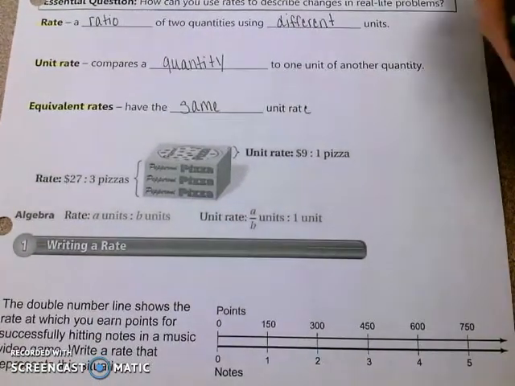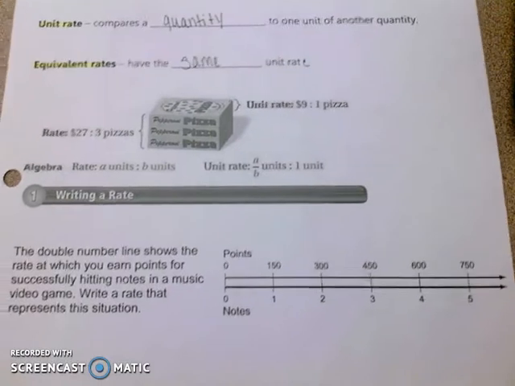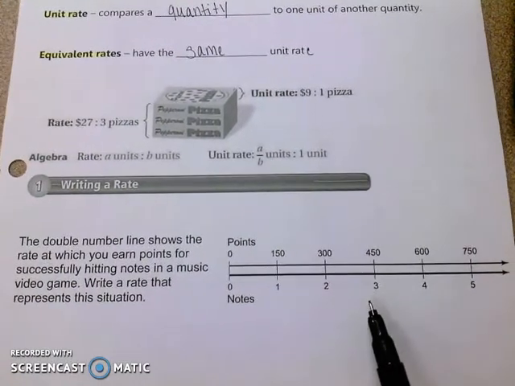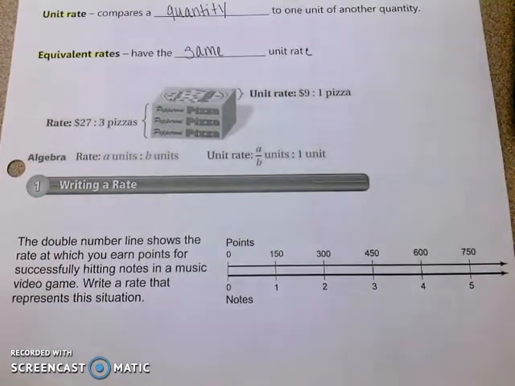So let's look at some examples down here of just writing rates. This is what we call a double number line. So we've got a few different visuals now. Remember, we've looked at tape diagrams, we've looked at ratio tables. Today we're going to introduce double number lines. It's just a number line on top and a number line on bottom.